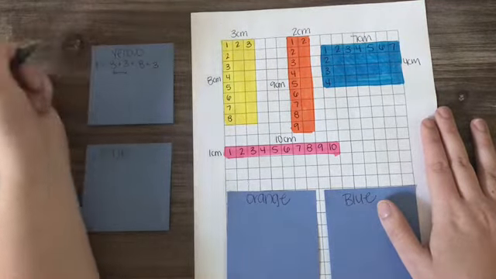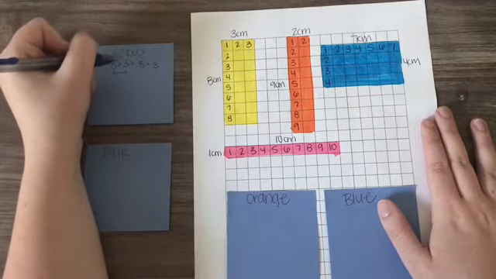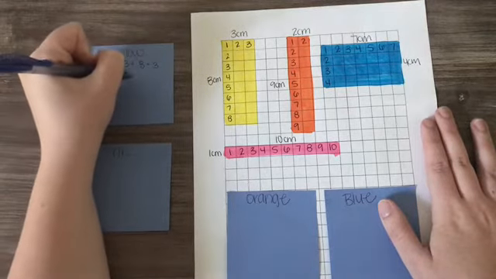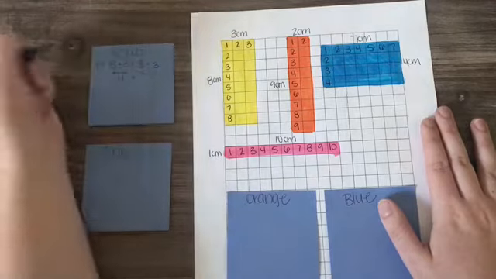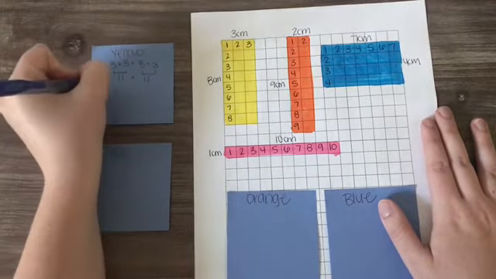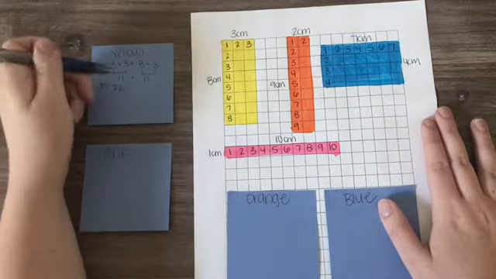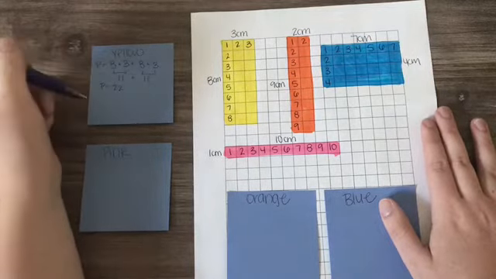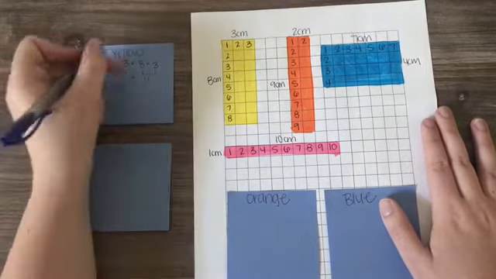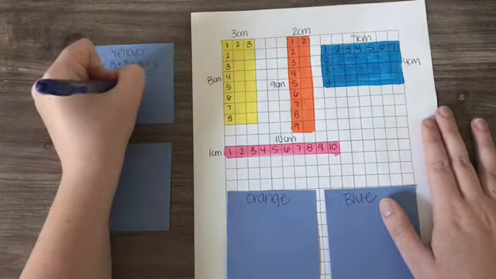So we add 8 plus 3: 8, 9, 10, 11. Then we add 8 plus 3 again and get 11. So our perimeter equals 22, because 11 plus 11 is 22. And we're going to say 22 centimeters.